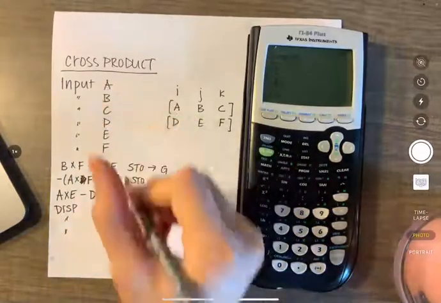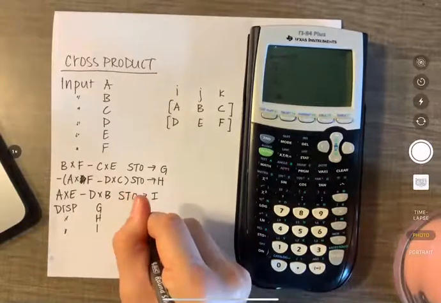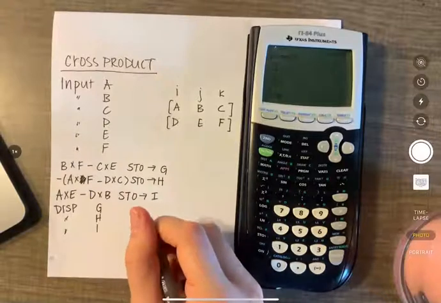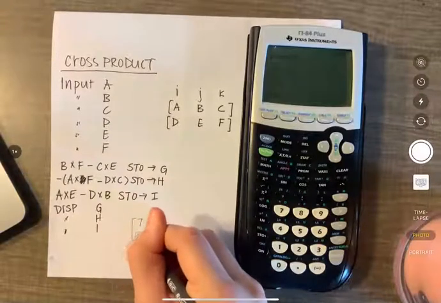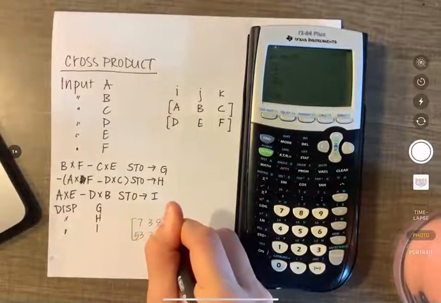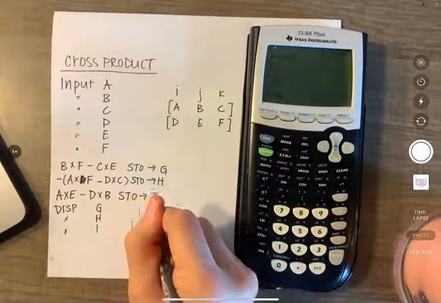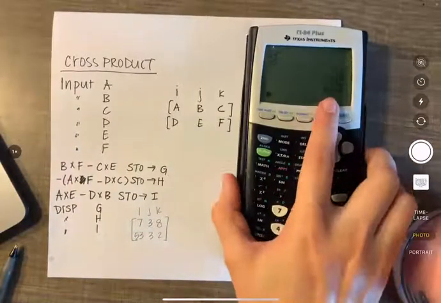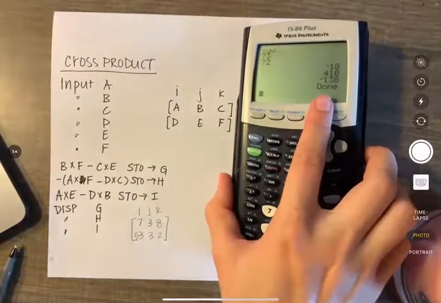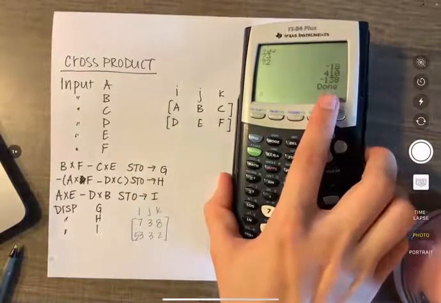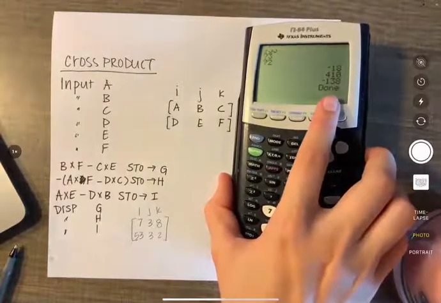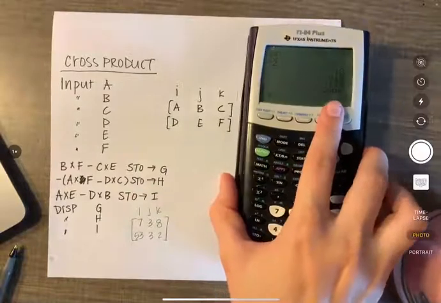So basically what I'm saying is I want the calculation to be 7, 3, 8, and what was it, 53, 3, 2. That's the cross product I want the calculator to do. And then I run it, and those are the values that it comes back with for my component. So that's much easier to see. So that's the values of my actual cross product. So it's negative 18i plus 410j minus 138k. And that is how that works.